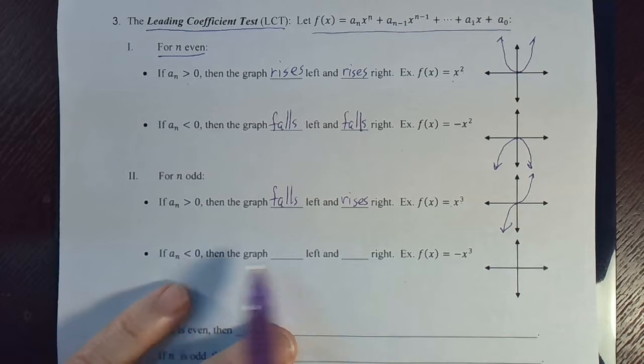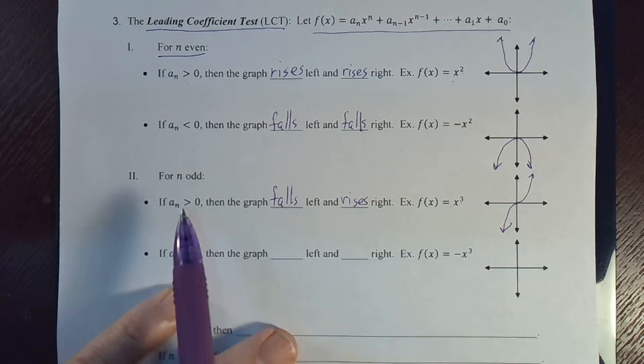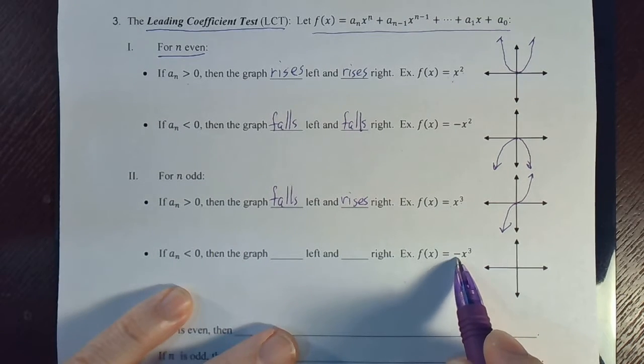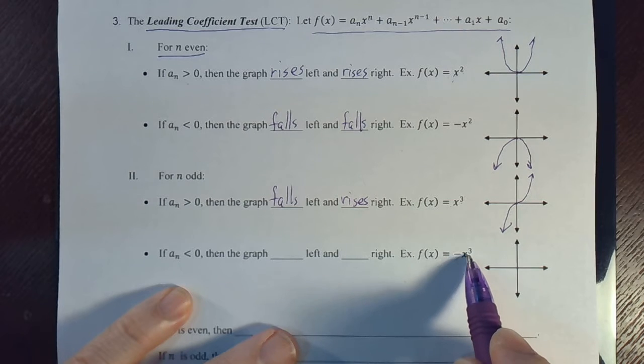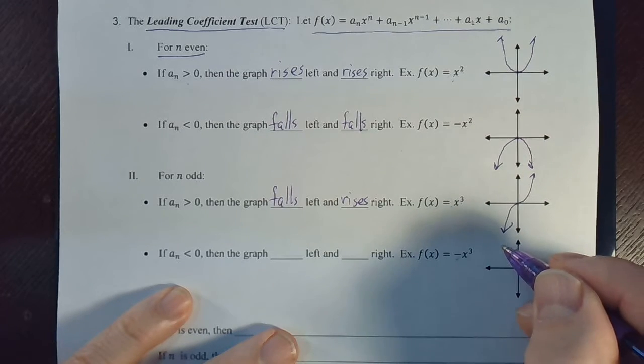All right, so the next one, the leading coefficient is negative. It's less than 0. And again, we're within odd. So here's a nice example. a_n, the leading coefficient, would simply be -1, and the degree of the polynomial n is 3. So it would be like this one flipped upside down.